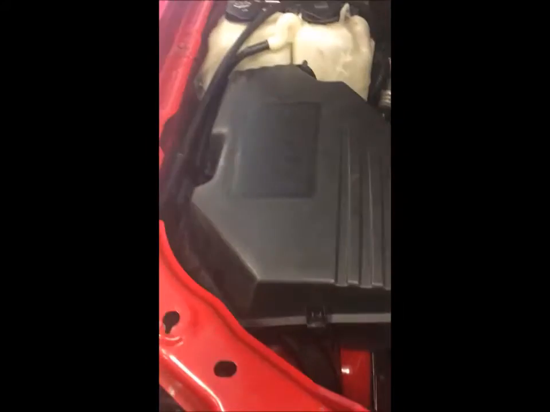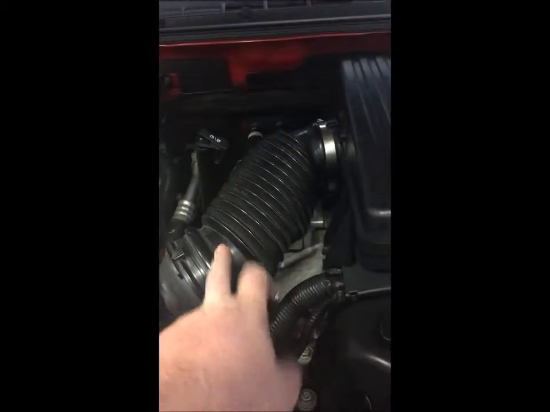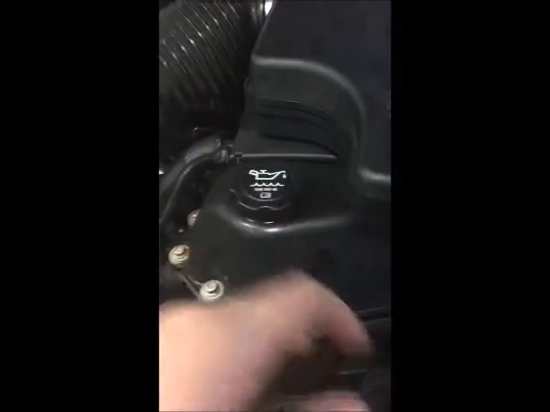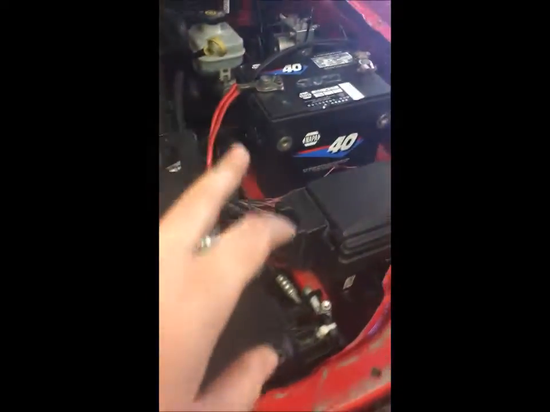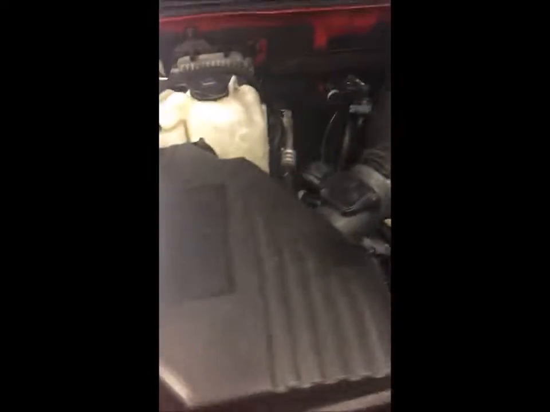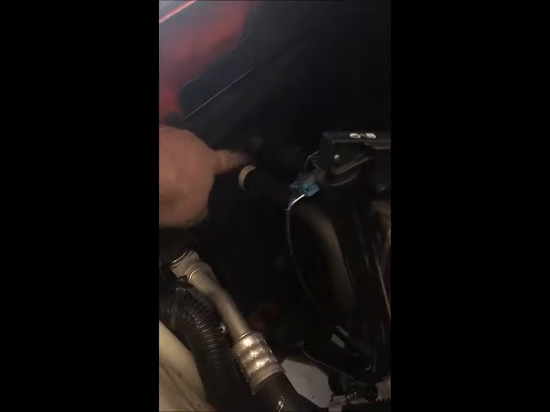You got the air filter right here, then you got the air duct that leads to the intake over here. You got where you put the oil in, you got the fan, radiator, the batteries over there, alternators down here, the overflow tank right here, wash fluid, the exhaust manifold, and the heater core and stuff will be back here, followed through these hoses.